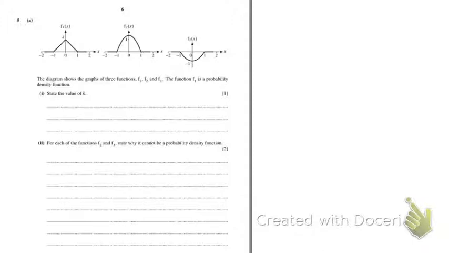Okay, so the diagram shows the graphs of three functions f1, f2 and f3. The function f1 is a probability density function. Alright, state the value of k.